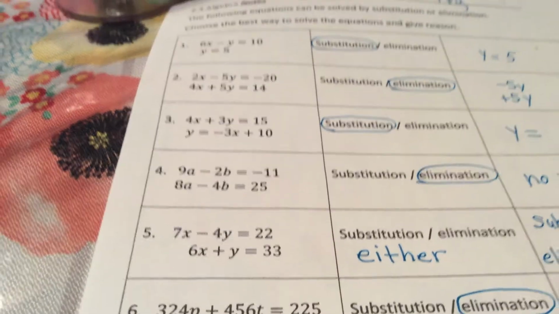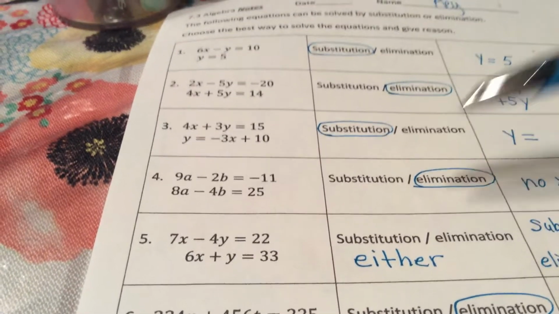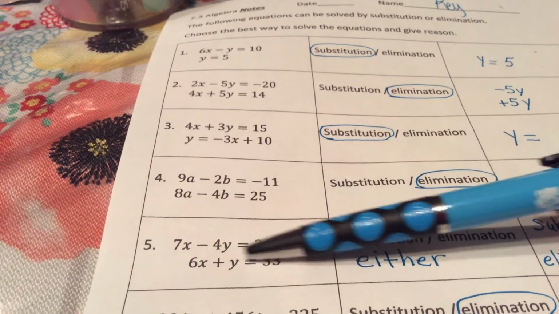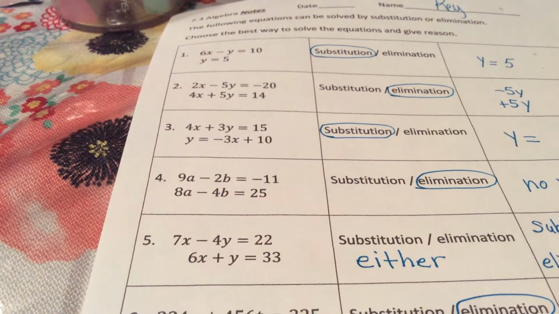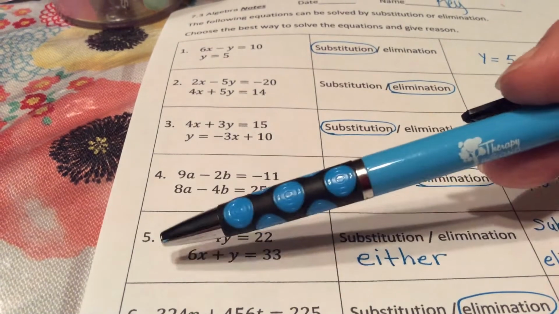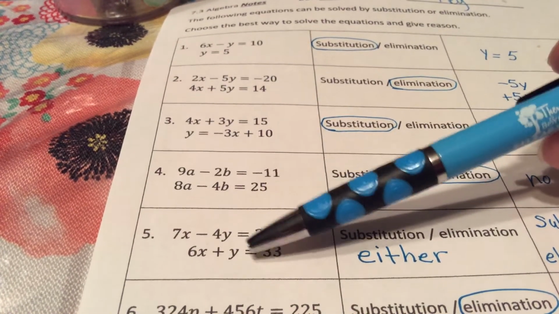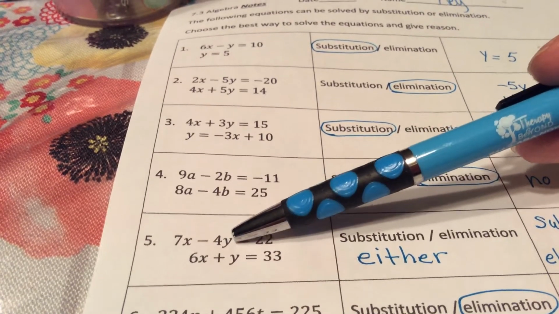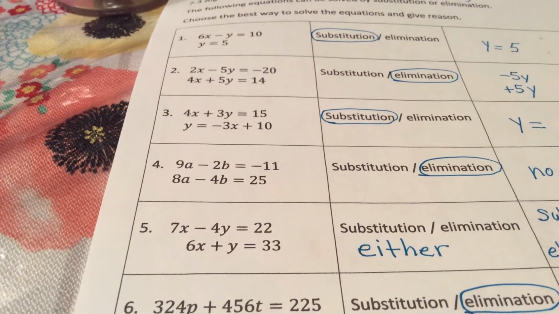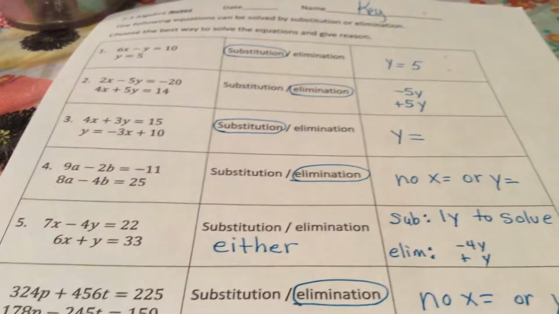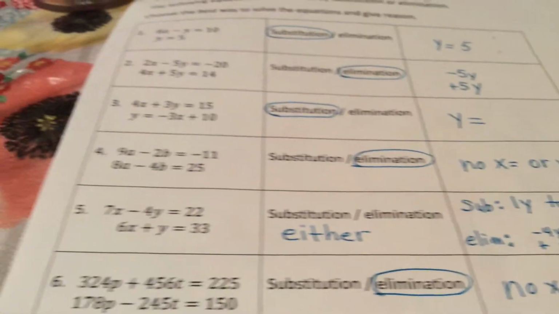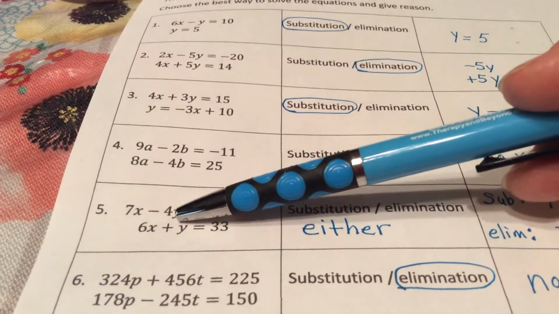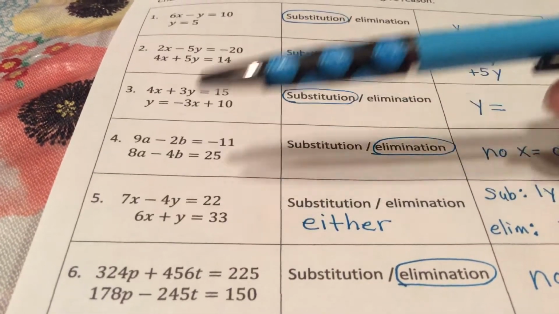On the next problem, this one could be either one. We can multiply this equation by positive 4, and when we do that, these 4's would drop out when we add. We could also solve this for y by just subtracting 6x, and we would have y equals 33 minus 6x, and we could replace that right there into this equation. So in this case, you could choose either one. You would choose substitution because the reason substitution would be considered here is because there's no coefficient on the y. Y is just all by itself, and there wouldn't be any fractions to do.